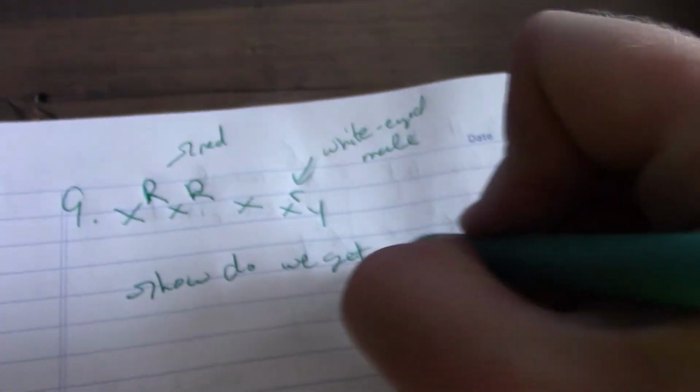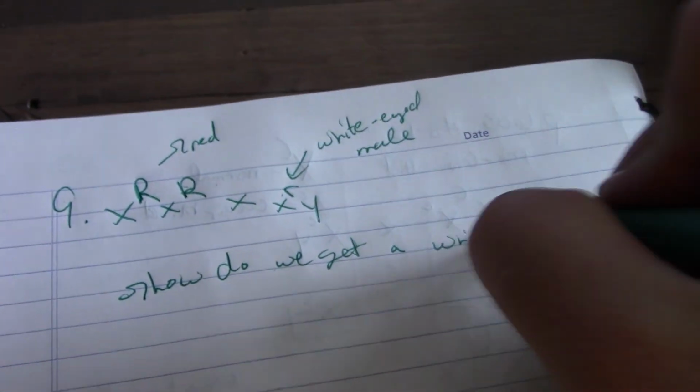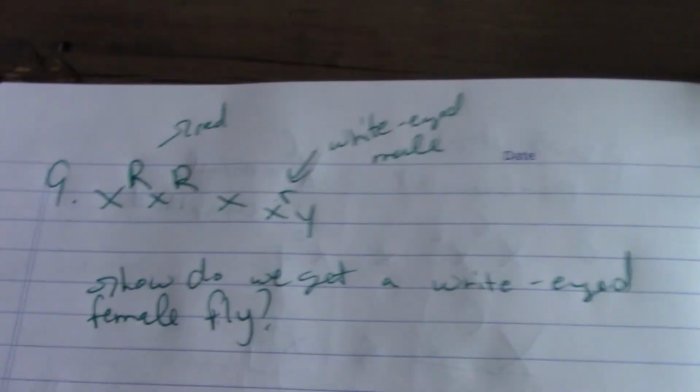How do we get a white-eyed female fly? So what types of parental generation should we have? So this is our P. All right. That's dad, and that is mom. So let's breed these together.